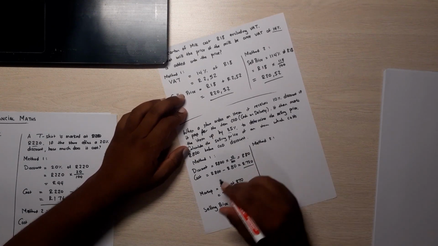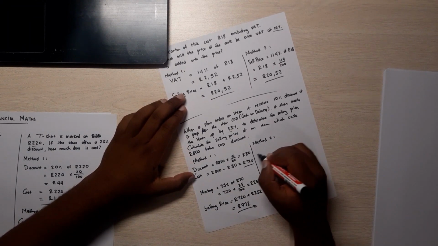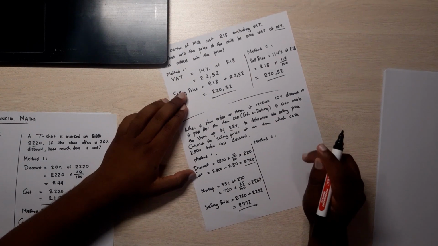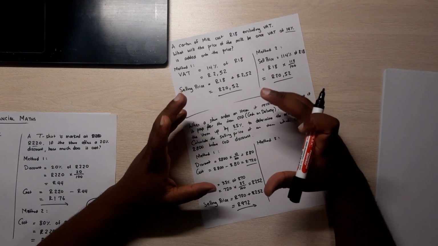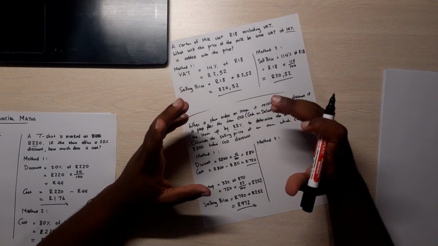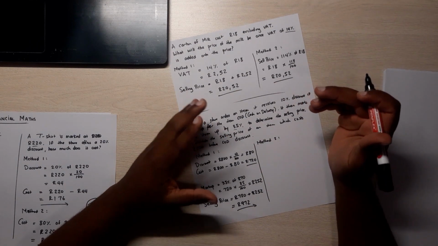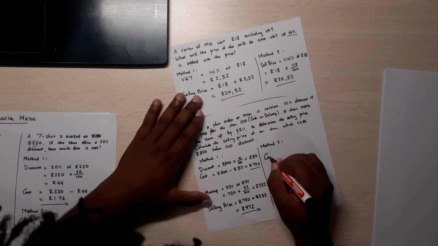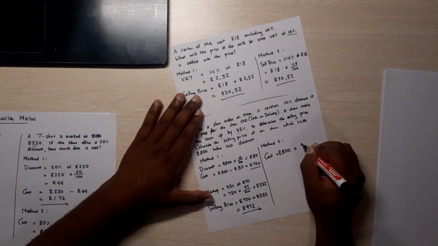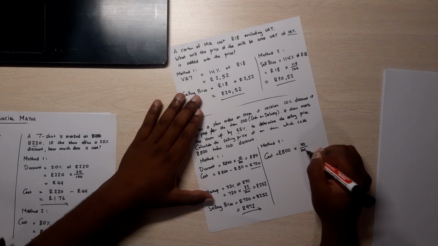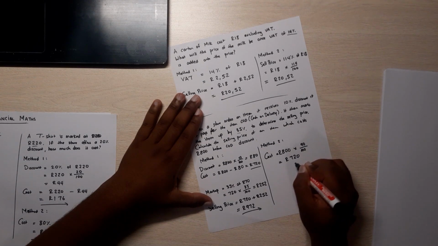Method 2 is the following, right? We need the cost that they pay, right? Remember the value is 100%, right? And then since they give us a 10% discount, we pay 90% of the item, right? So it costs us 800 times 90 over 100, right? Which gives us our 720, right?